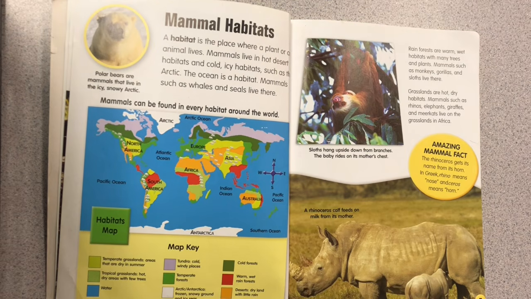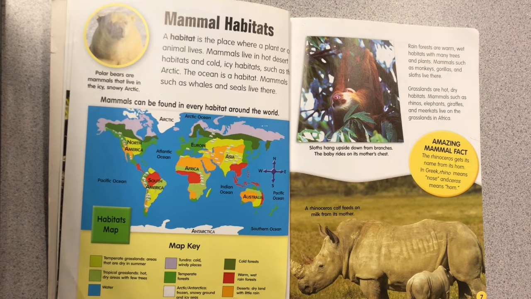Wow, there are a lot of text features on this page that I can see right away. Do you see them too? I'm going to read this page, and when I'm all done reading, then we'll talk about all the different text features that are on these two pages.